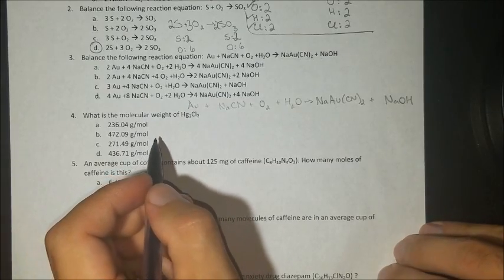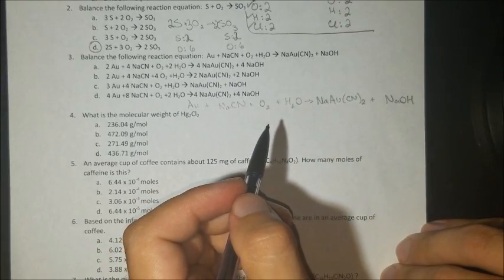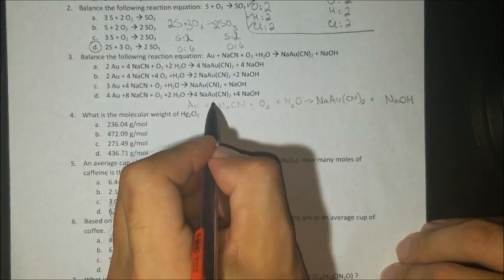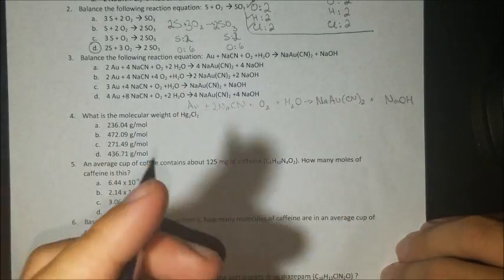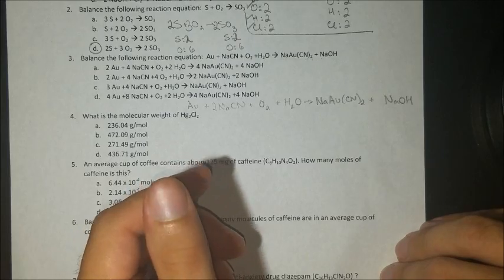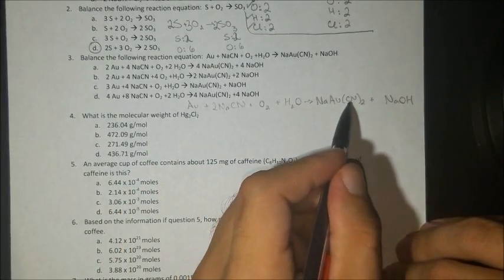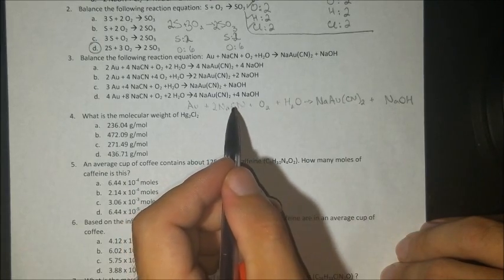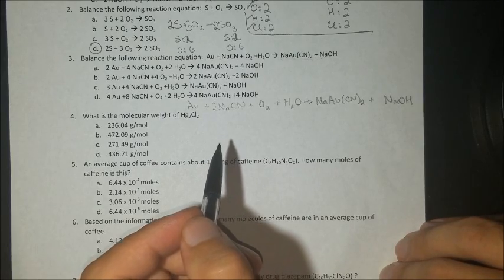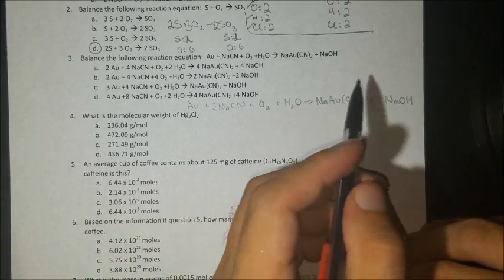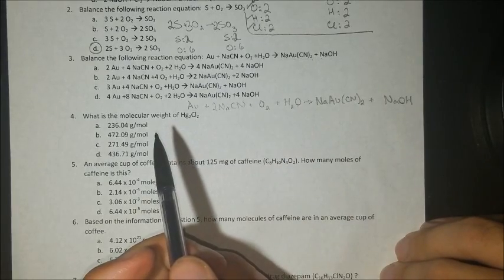I first looked at my sodiums, and I went, okay, well, I've got 2 sodiums here, and I got 1 sodium there. And I put a 2 right there, just temporarily. This is just an iterative process that I'm going to have to go through. And I'm looking here, I've got 2 sodiums and 2 cyanides, and so I've got 2 sodiums and 2 cyanides here as well. So those match, but let's go to the oxygens. I only have 1 oxygen here, and I have 1, 2, 3 oxygens there.